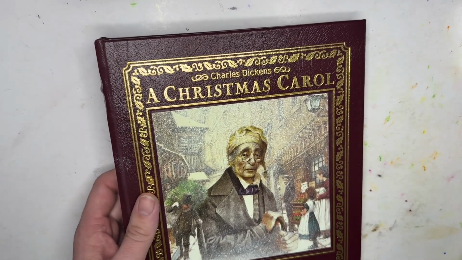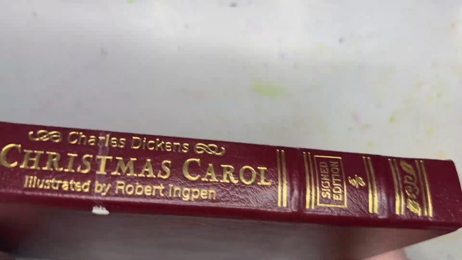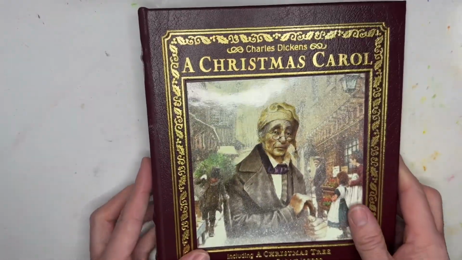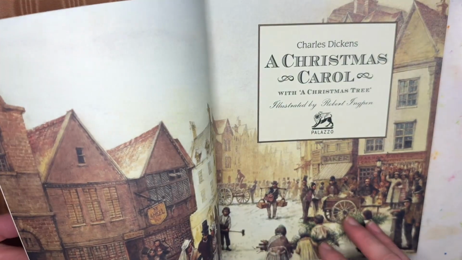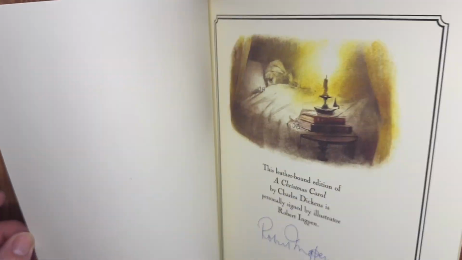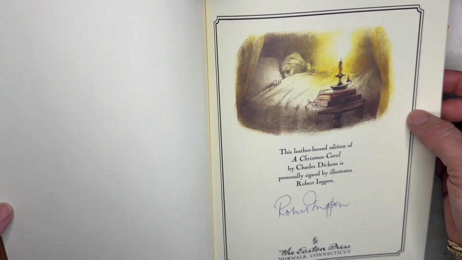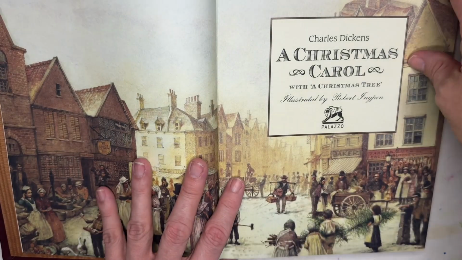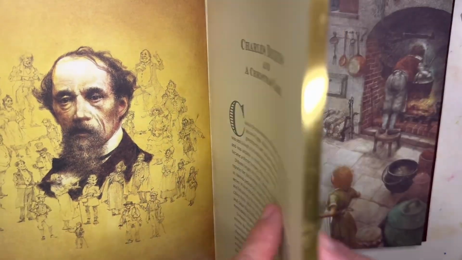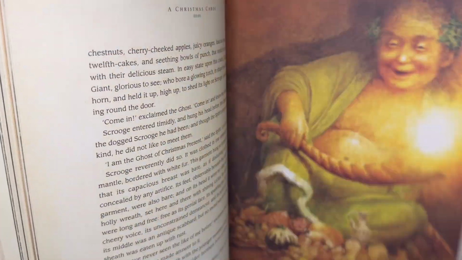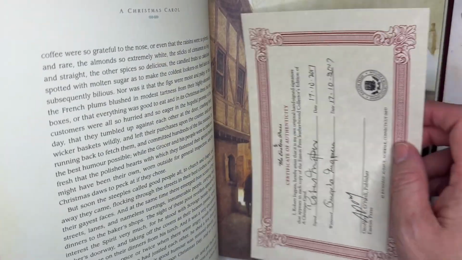Way less expensive than my gorgeous collectible Easton Press Christmas Carol by Robert Ingpen, which is a limited version. I've had this for about 4 or 5 years now. You can probably find it on eBay. It'll probably be a couple $100s. I'll see what version Easton Press has now. I don't know, but this is my favorite, the one I read every year. I think that was the certificate here, the limited certificate.